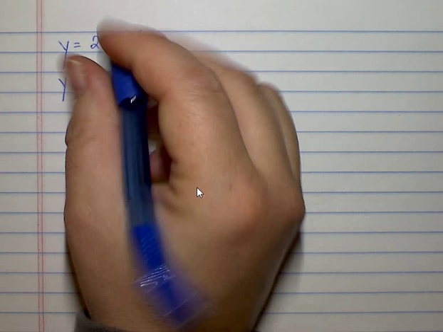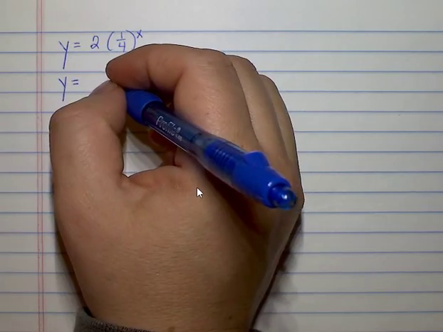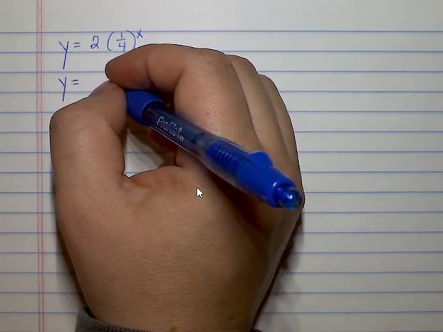Do you know why that is? What's 1 to the first power? 1. What's 1 to the second power? 1. What's 1 to the third power? 1. Does that make sense? You'd have a constant. Good question.